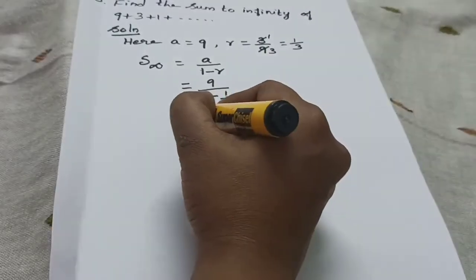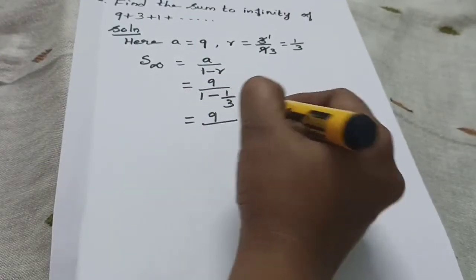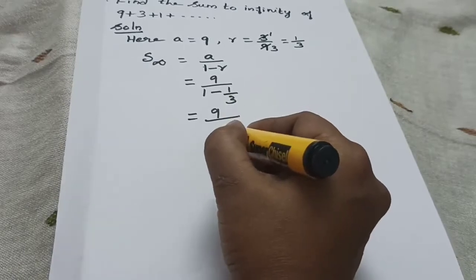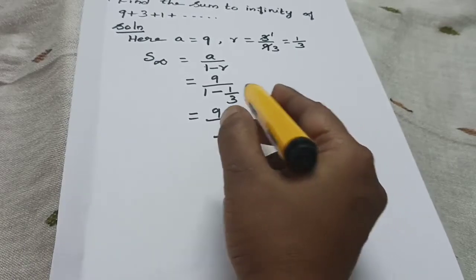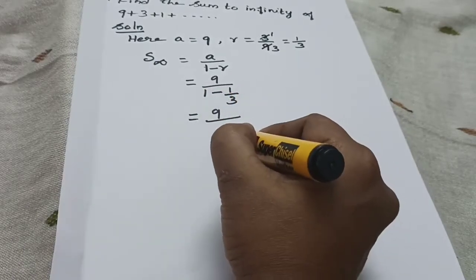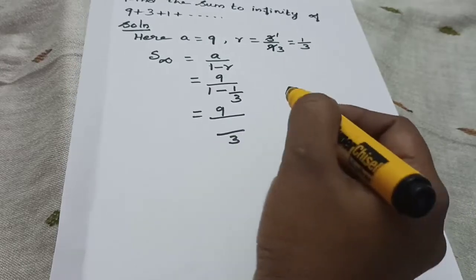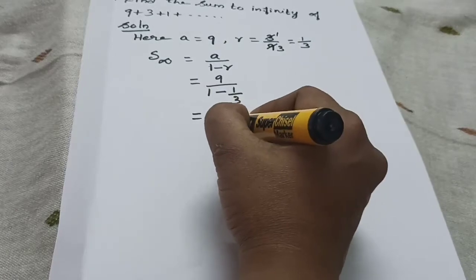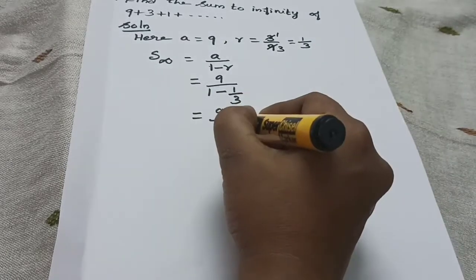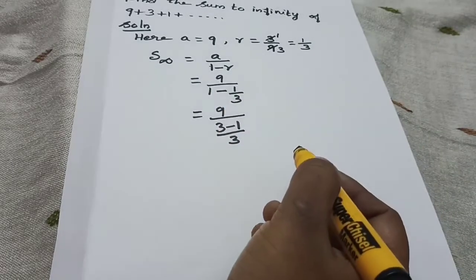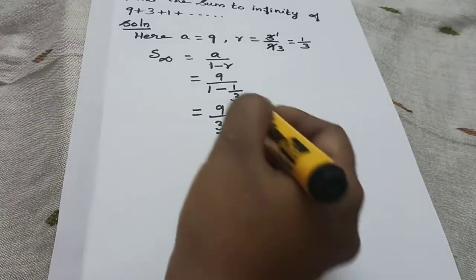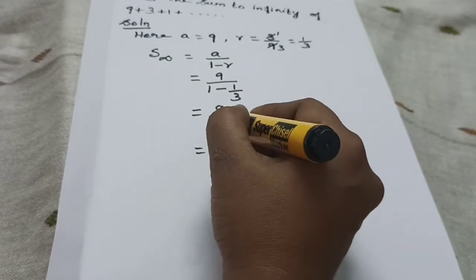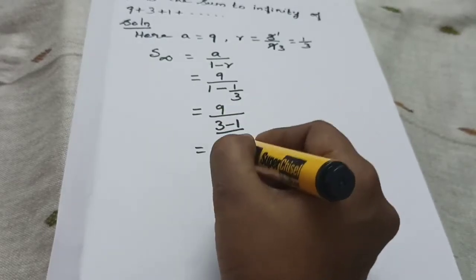Then this equals 9 divided by 1 minus 1/3. A fraction is there in the denominator, so we have to take the LCM. 3 is the LCM, so we multiply 1 by 3, which is 3, minus 1. Then 9 divided by (3 minus 1) over 3, where 3 minus 1 is 2.